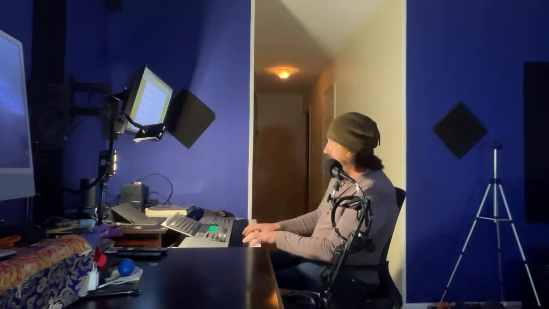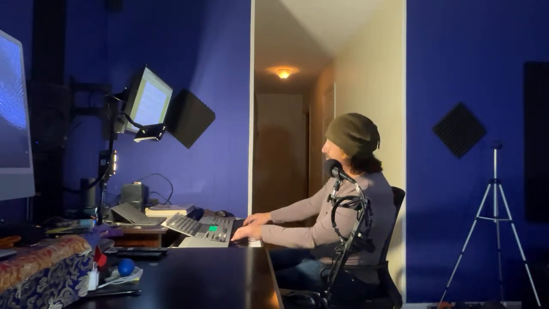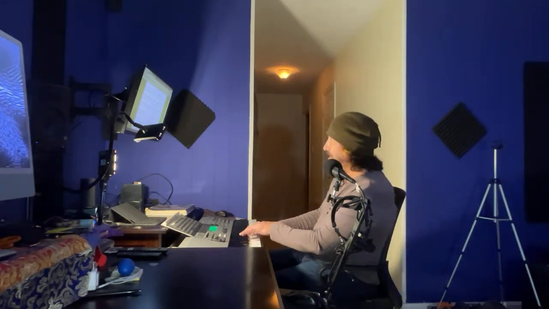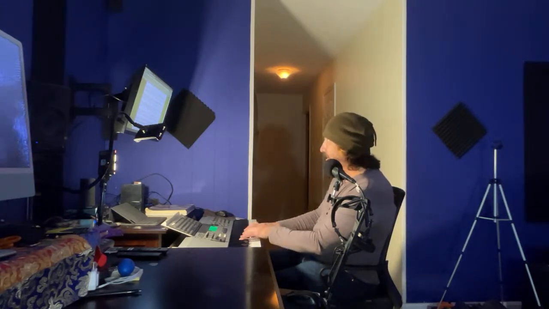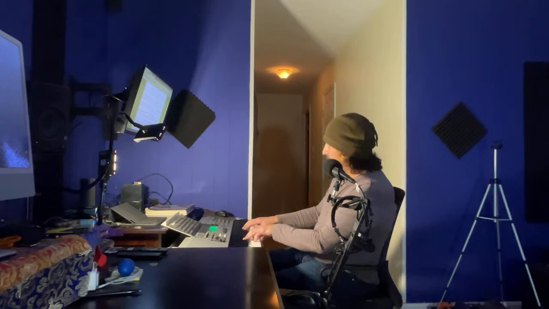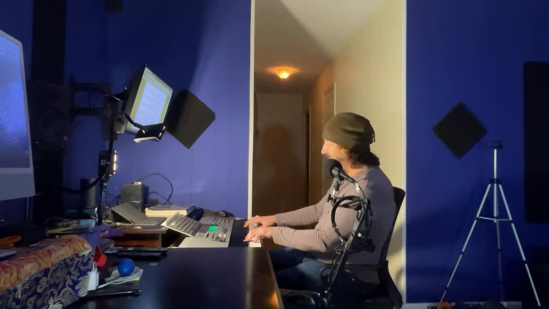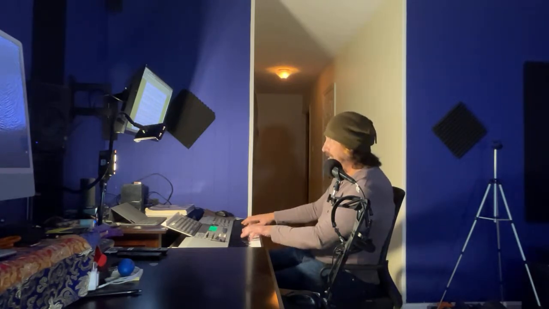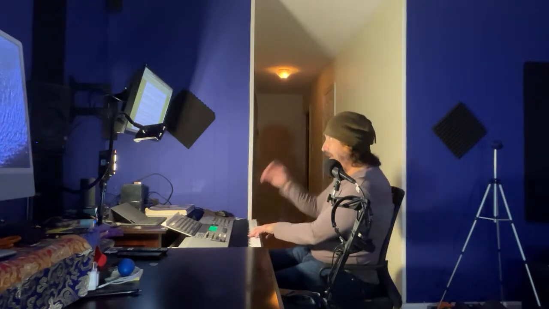So here's how it sounds in sequence: C7, B flat, C7, F minor, B flat major, C7, back to the theme, C7, F minor, F minor, right?